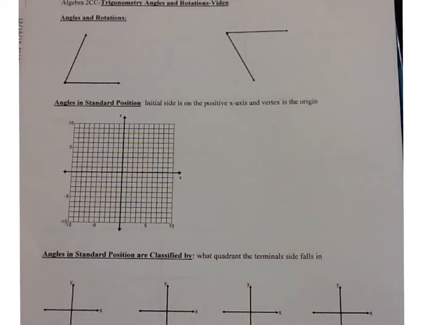When you have an angle that opens counterclockwise, write that down, counterclockwise. That means it opens up. That has a positive angle measure. If the angle is opening counterclockwise like this, it means it's opening up, and we usually put an arrow in it to show which way the angle is opening, so that you know that the angle is opening up and it is opening counterclockwise.